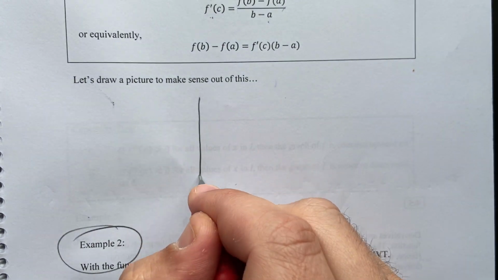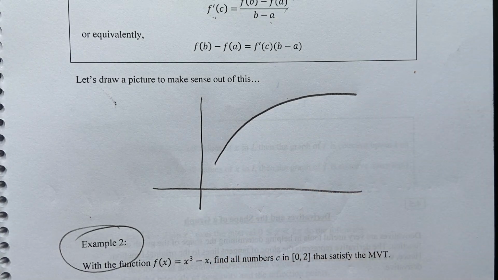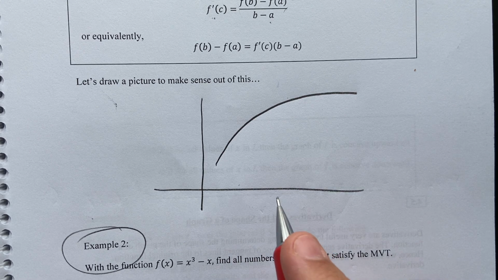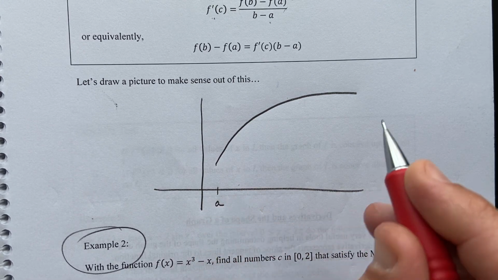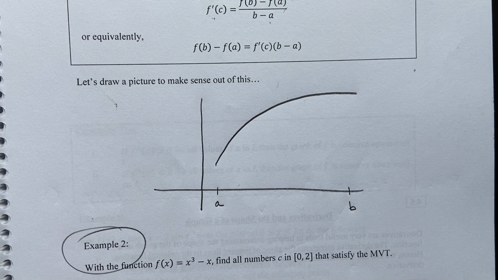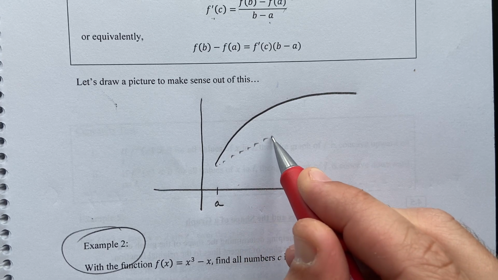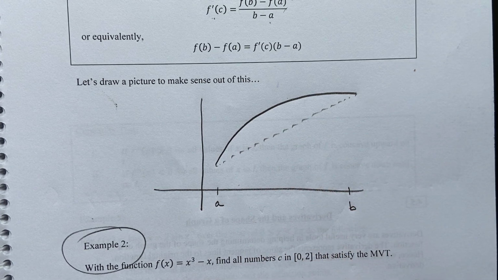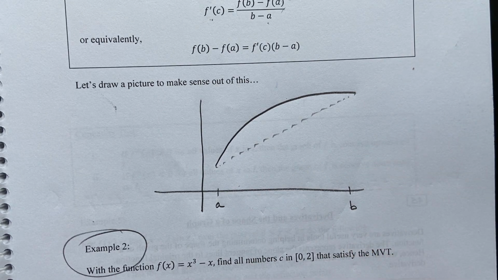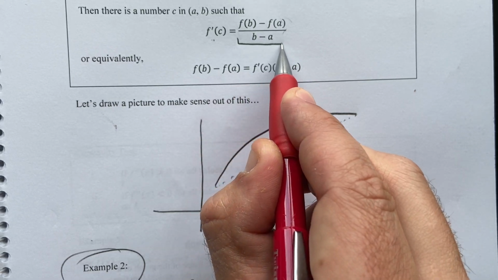So I'll just try to draw some fairly general graph here. Let's say we have this, and let's say that this here is A, this here is B. That would mean that if I take this imaginary line, the slope of that line would be exactly this right here, this right side.